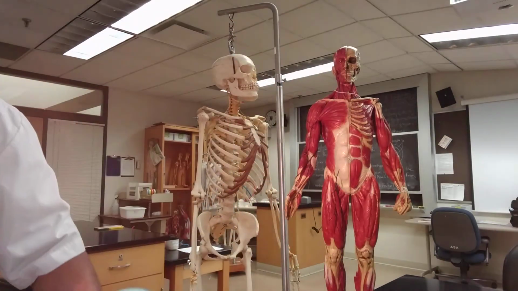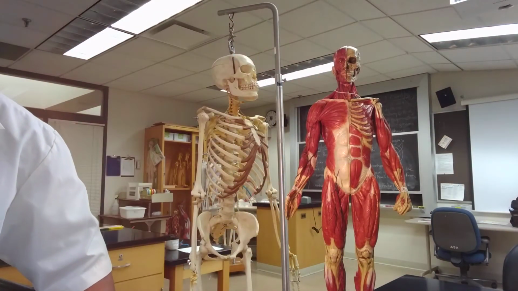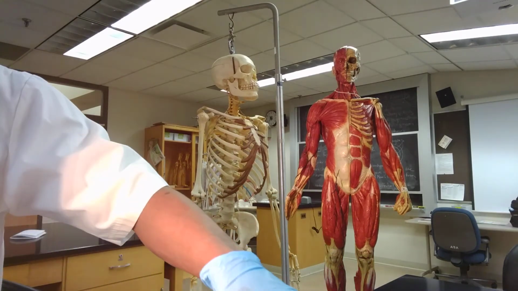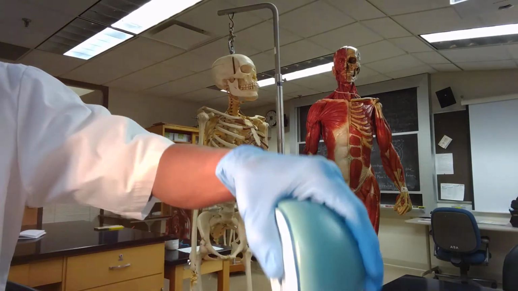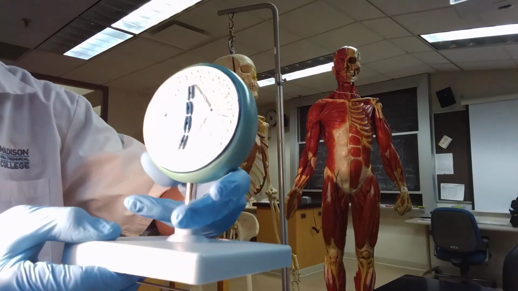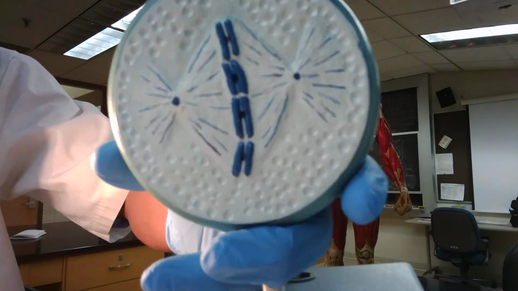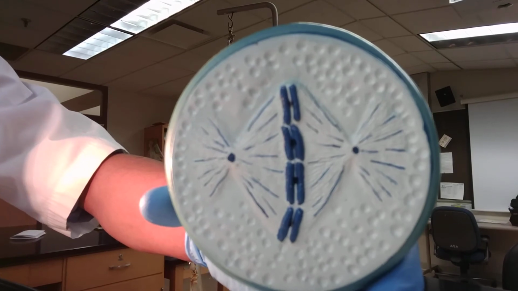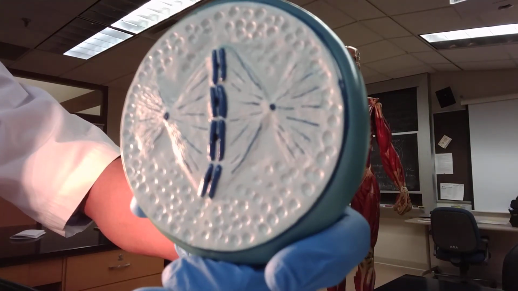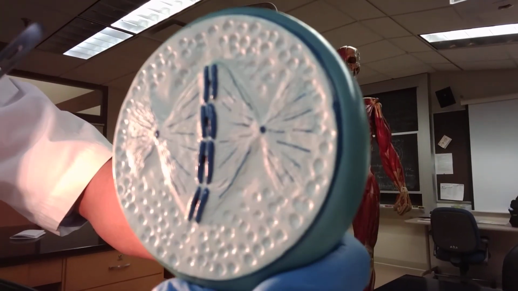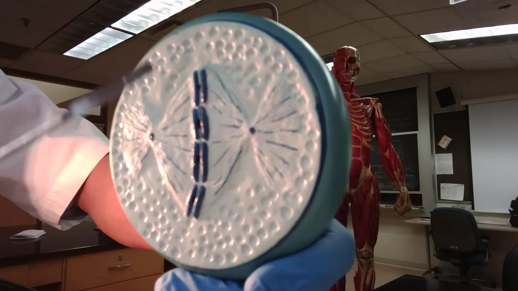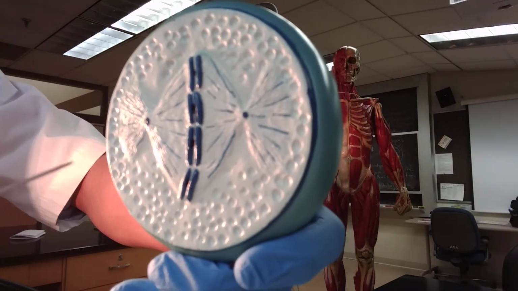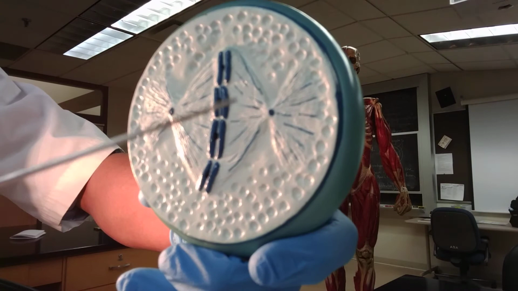The third stage that we are going to enter is the stage where the chromosomes or the chromatids are in the center. As you see, the centrioles will migrate and the spindle formation is complete.